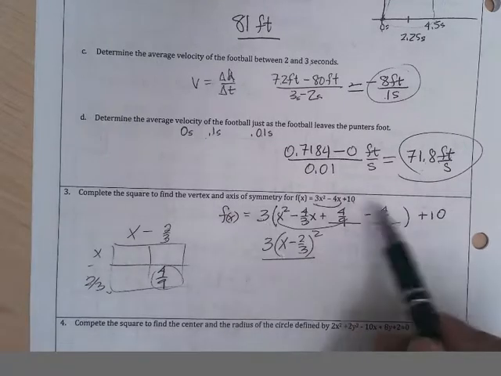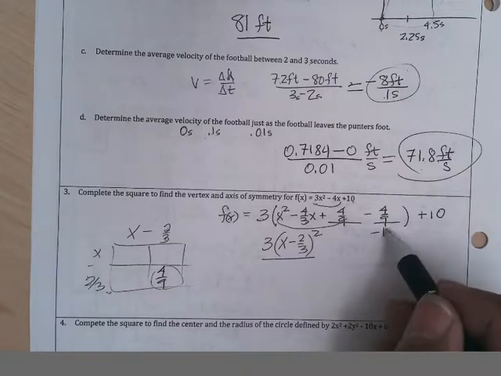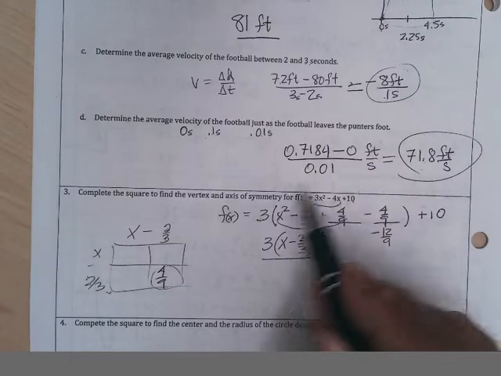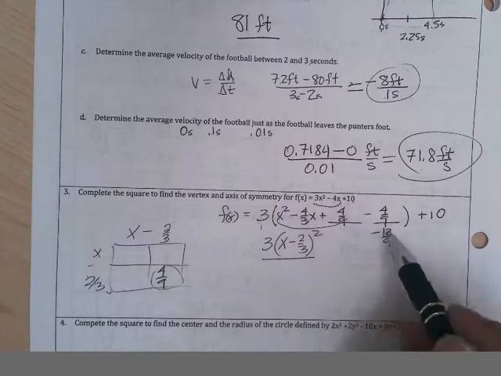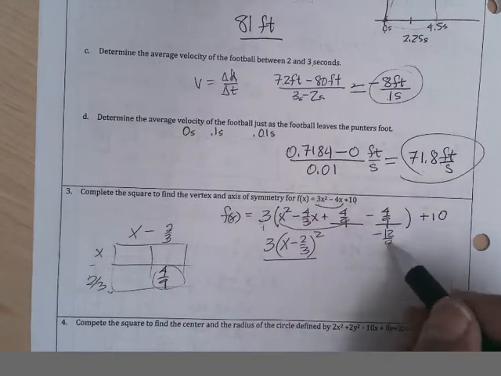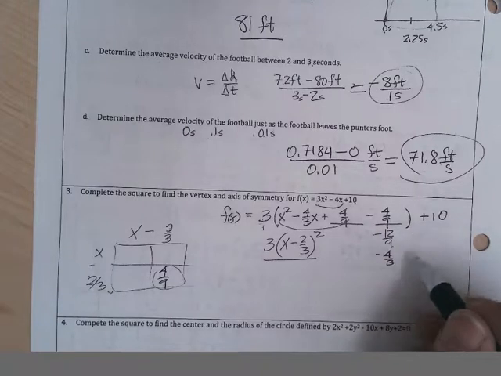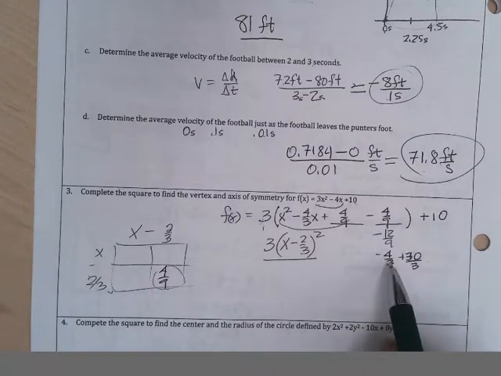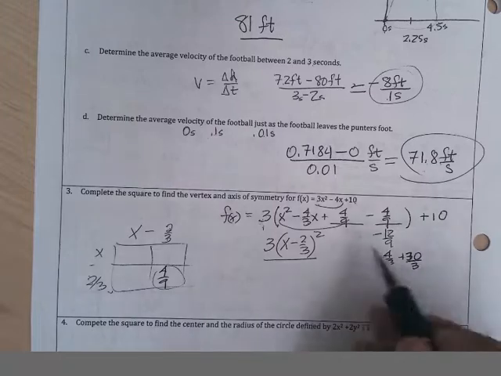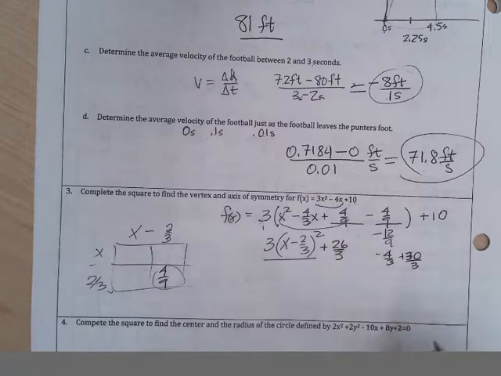But we have to do 3 times this, so that would be minus 12/9. This is 3 over 1, so 3 times 4 is 12, 1 times 9 is 9. That reduces, since 3 goes into both, to 4/3, and I still have plus 10, which is 30/3. So minus 4/3 plus 30/3 is 26/3.